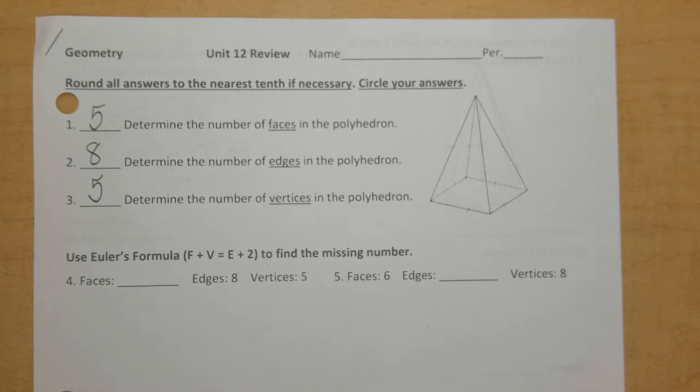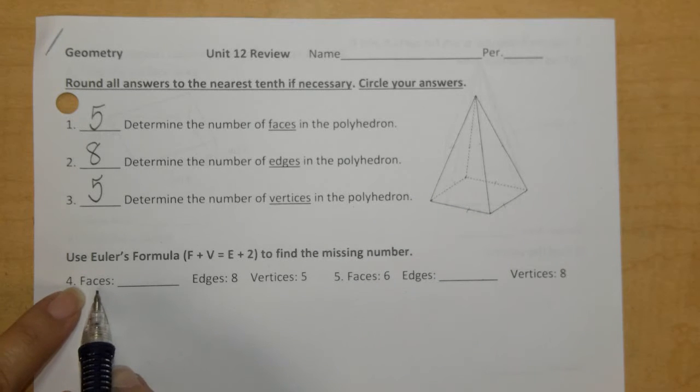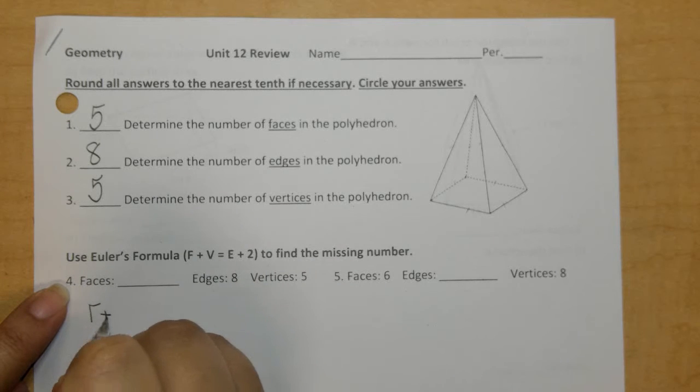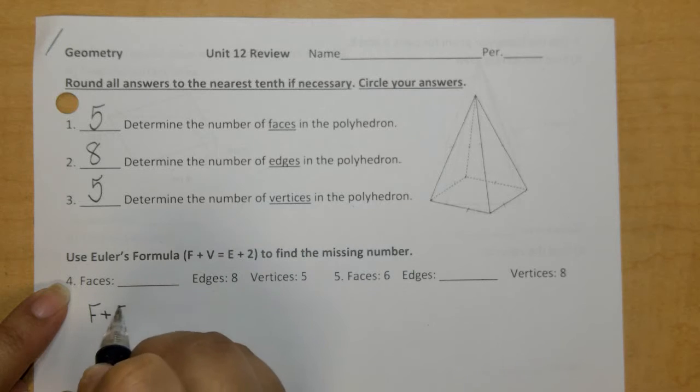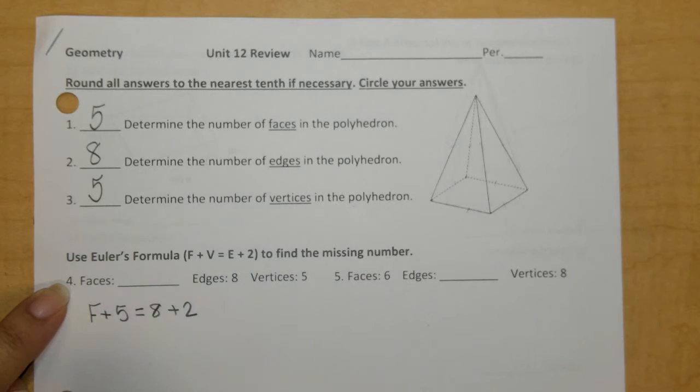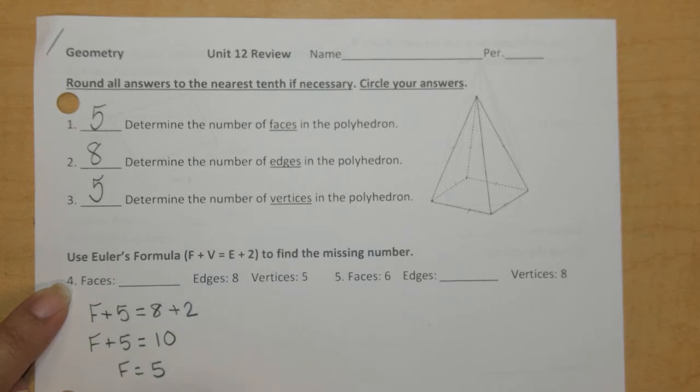It says use Euler's formula to find the missing number. So if we need to find faces, we have the edges and vertices. So faces plus vertices, so that'd be plus 5, equals edges, which is 8, plus 2. So I would add my 8 and my 2, subtract the 5, and get the faces is 5.